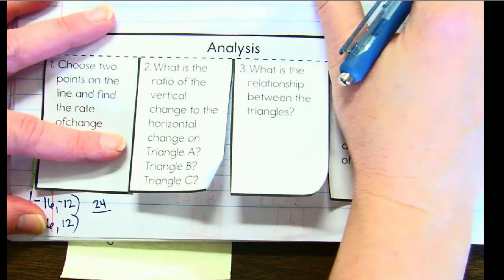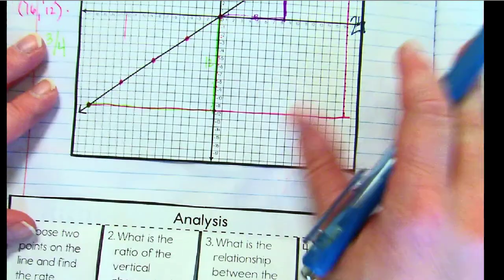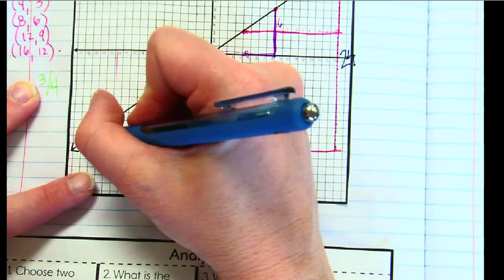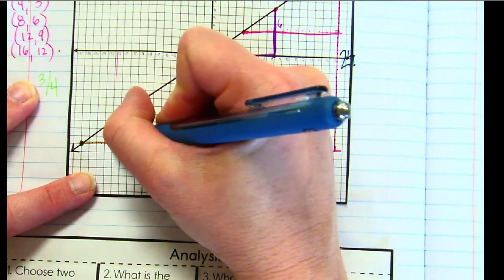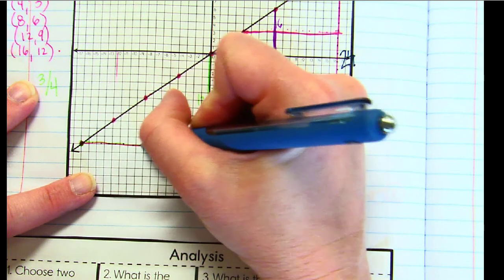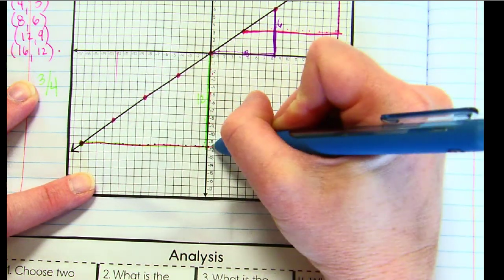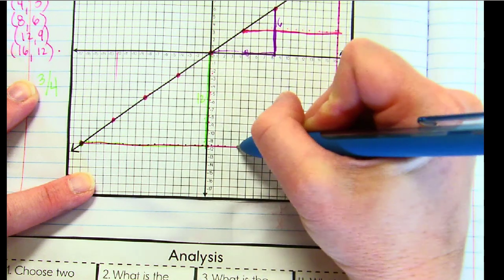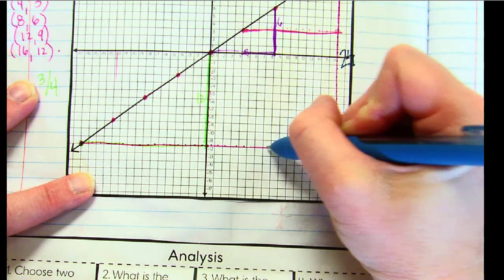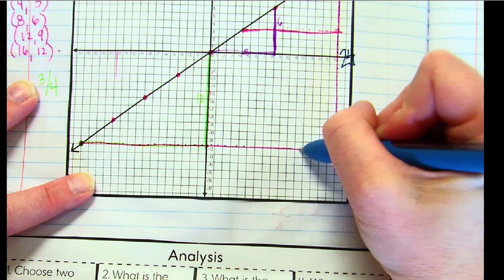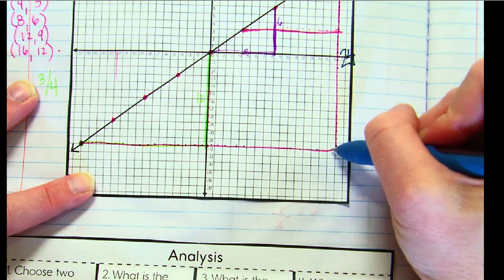Then to count the bottom, the horizontal, 1, 2, 3, 4, up to 32.